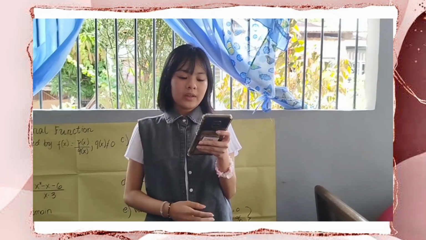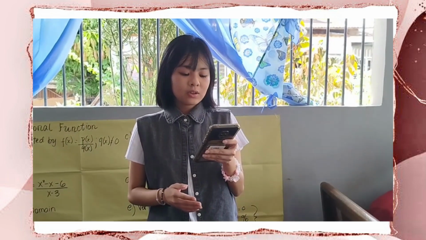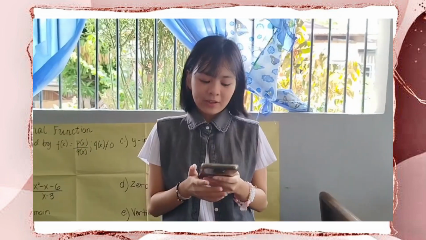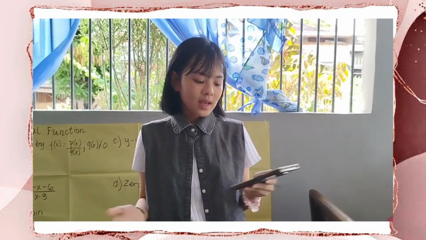What precisely are they, then? How do they operate? And how can we use this understanding to solve mathematical puzzles? There are about two types of rational function: rational equations and rational inequalities. Let's talk first about rational equations.